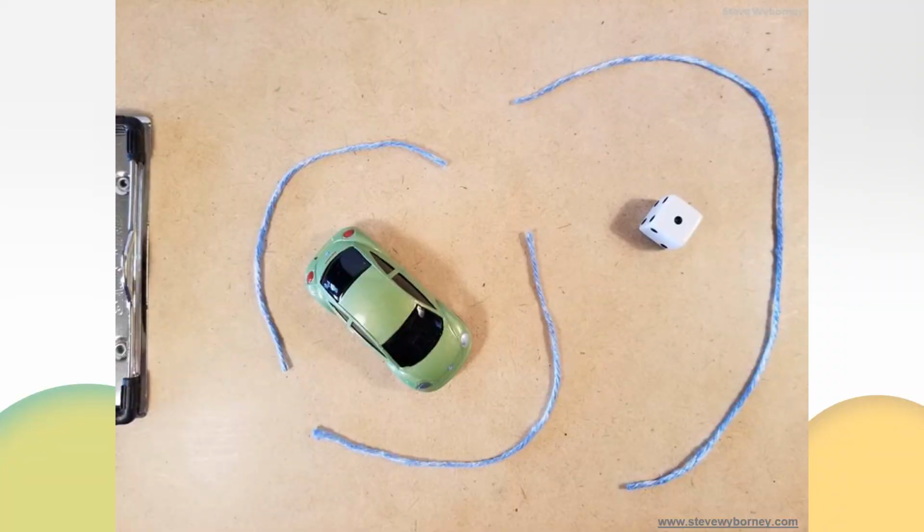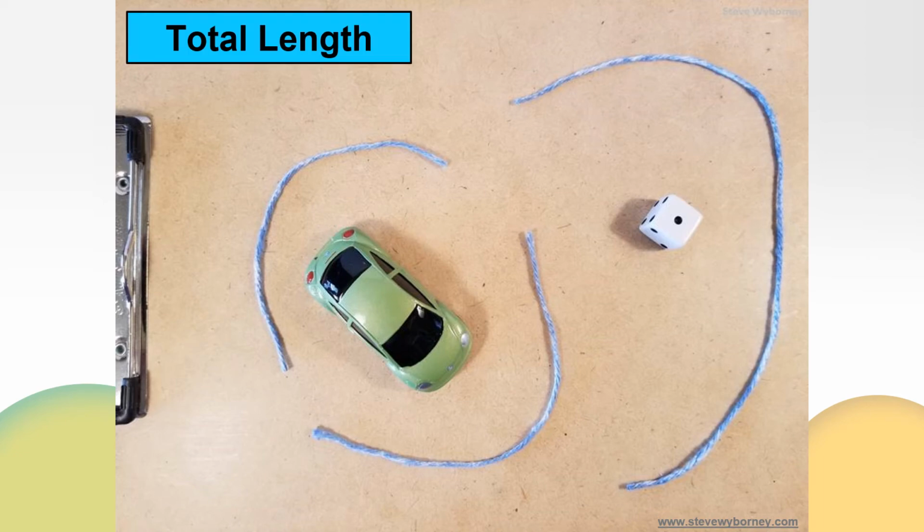Now we will do an activity called Estimation Clipboard. On the clipboard, there are 3 pieces of string. If we lined up all the pieces, how many inches would it be? What is the total length of the string in inches?